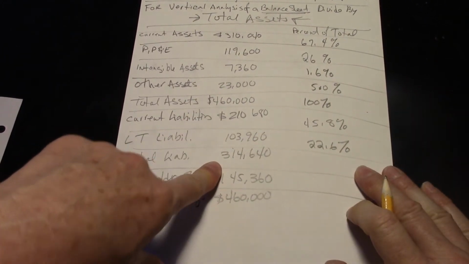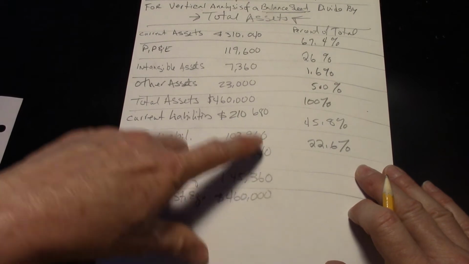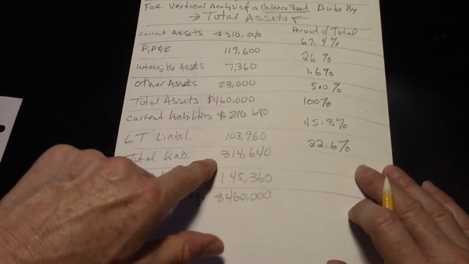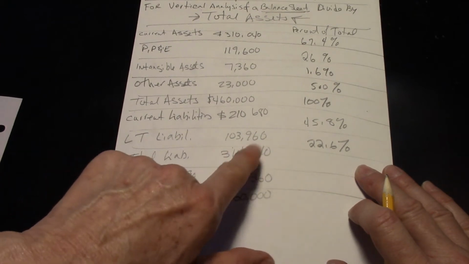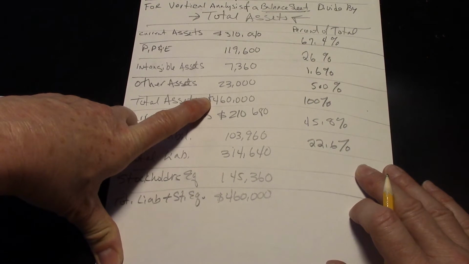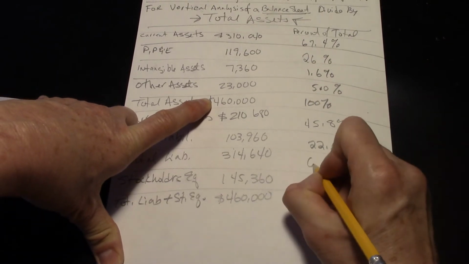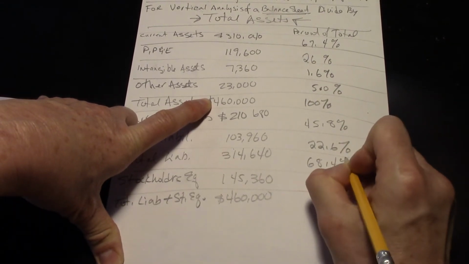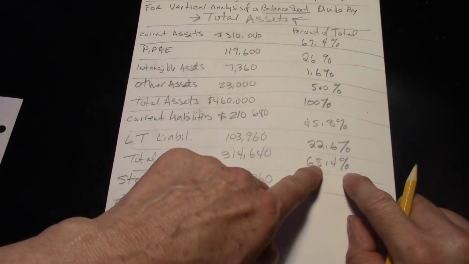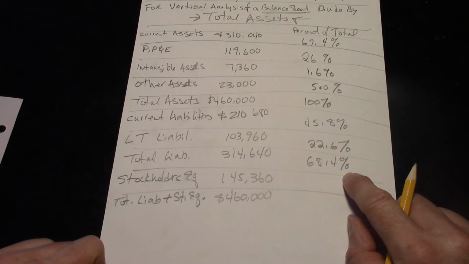All right. 314,640 divided by 460,000 is 68.4%. All right. And so my total liabilities are 68.4% of my total assets.